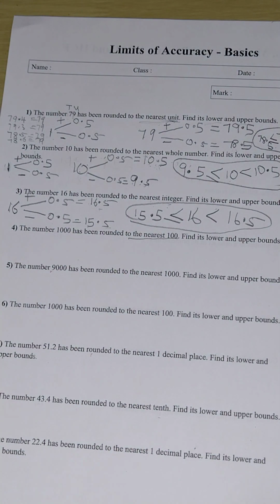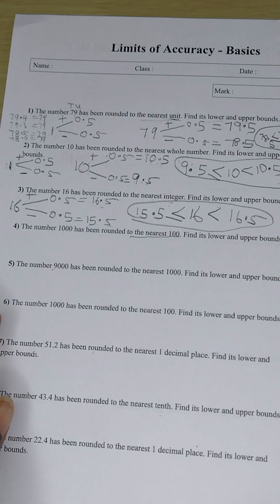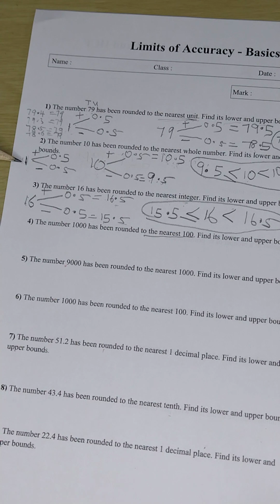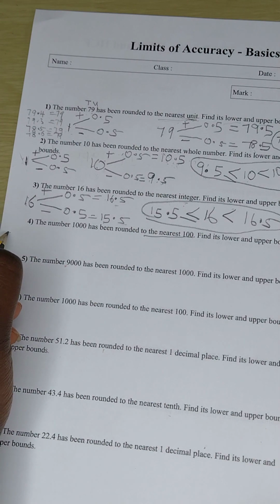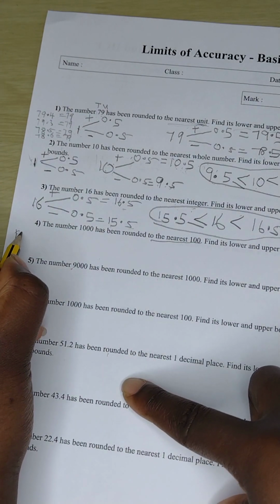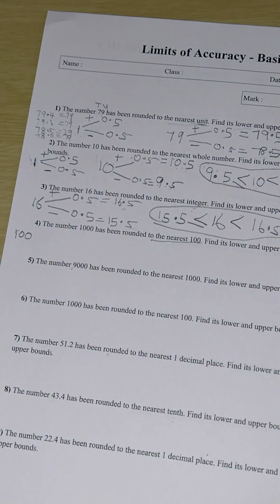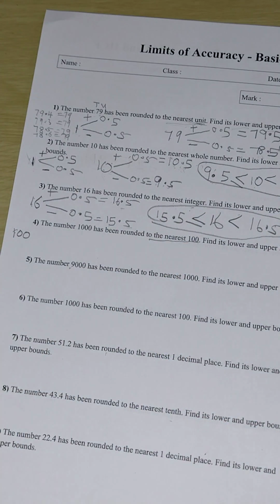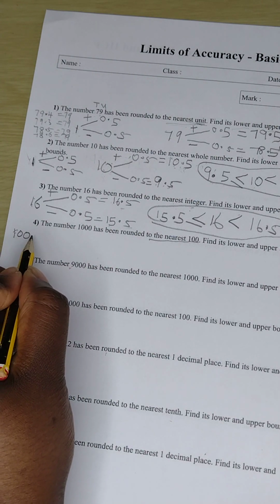So you always want to know what your rounding is to, and then that helps you to find your upper and lower bound. So if we're rounding to nearest 100, we're going to do the exact same thing that we've done here and here with the 1, right? Because it's nearest 100, you take your 100, because 100 is the smallest 100 you can get. So hundreds are 100, 200, 300, 400, 500, okay? So the nearest 100 is just 100. That's the smallest of the hundreds value that you can get.